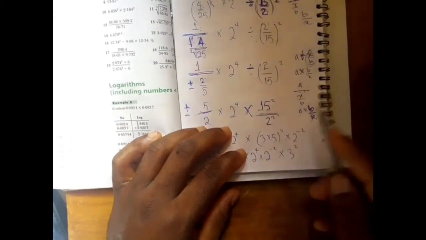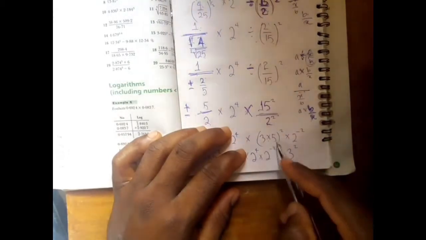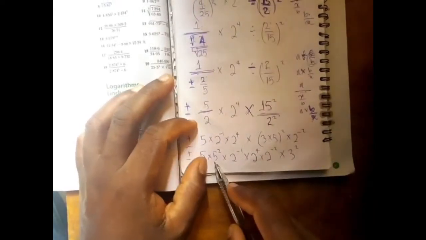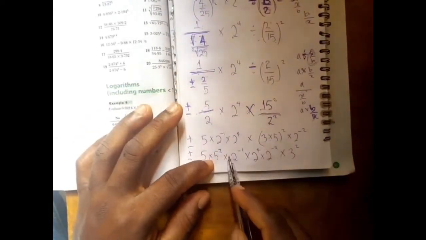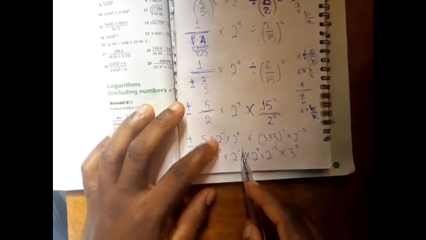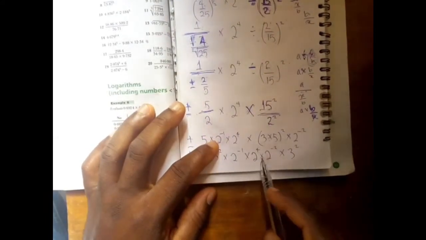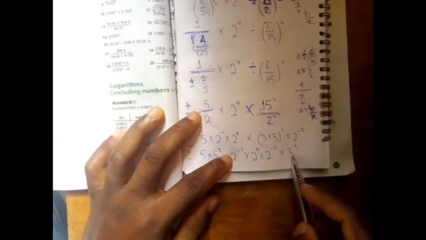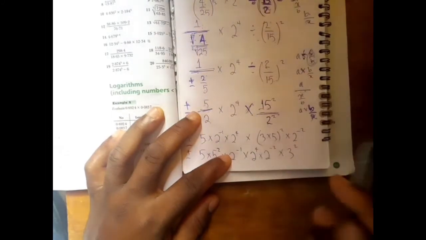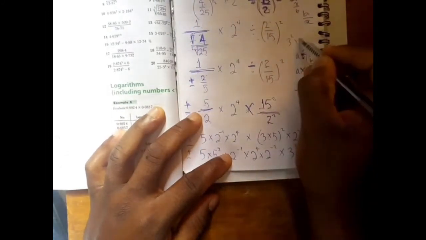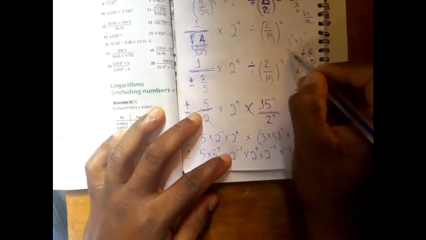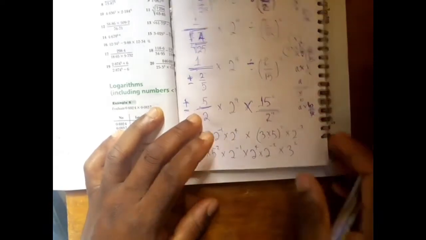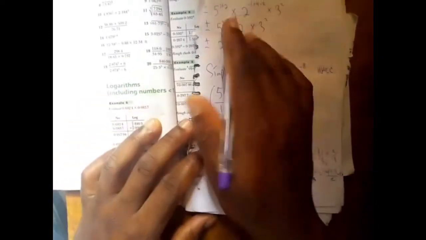This is 15. 15 is the same as 3 times 5, so 3 times 5 to the power of 2 times 2 to the power of minus 2. So from here you have plus or minus 5 times 5 over 2 times 2 minus what? Minus 1 times 2 to the power of 4 times 2 to the power of minus 2, which is from here, times 3 to the power of 2. So when you have 3 to the power of 2 times 5 to the power of 2, it's the same thing as saying 3 times 5 squared. So from there, that leads us to this place.